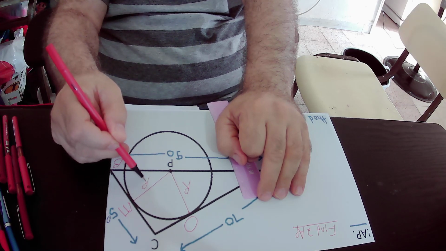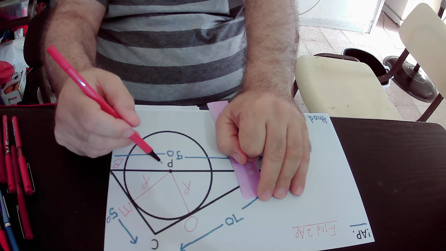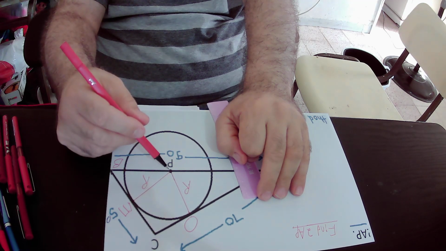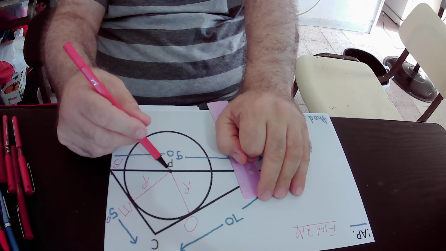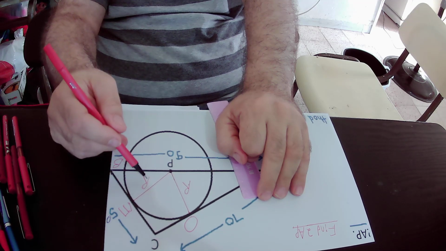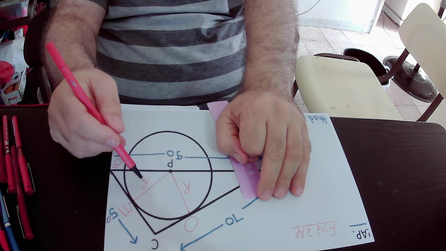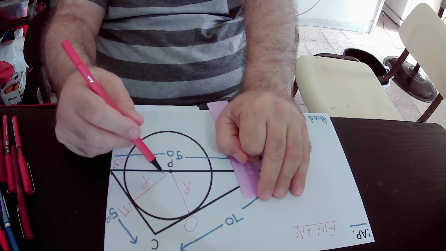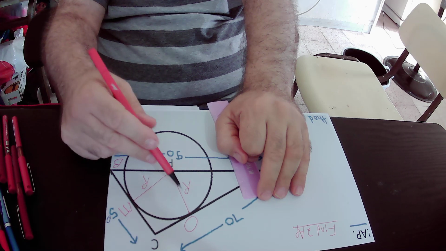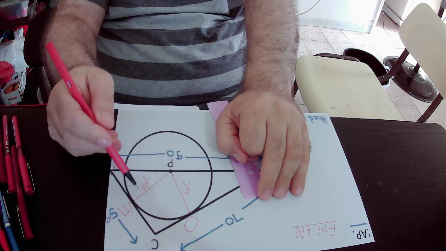For the same reason, because PE starts from the center of the circle, point P, and ends at point E on the circle, PE is the radius of the circle. So we drew two radiuses of this circle.